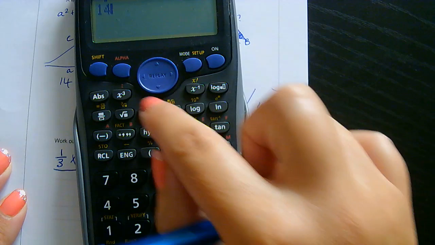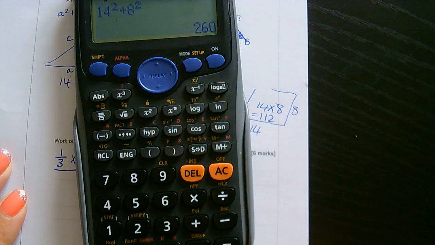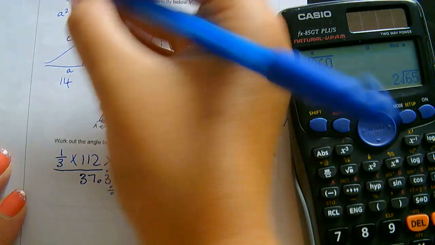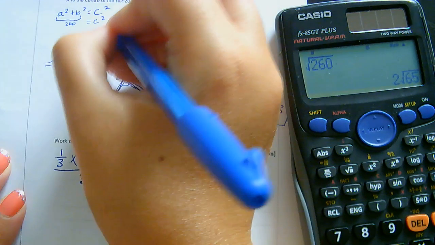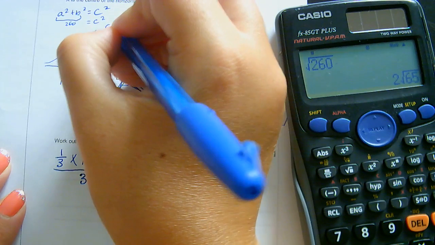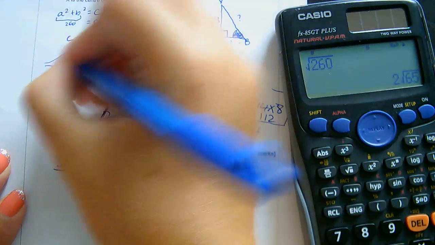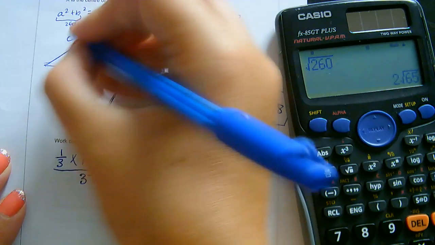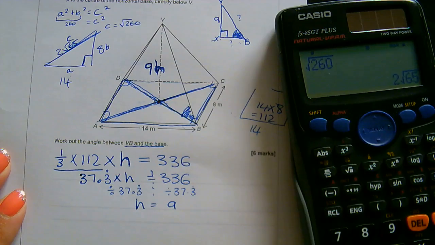So 14 squared plus 8 squared gives us 260. So 260 equals c squared, therefore our c is root 260, which is better known on the calculator as 2 root 65. I'll leave it as 2 root 65 for now.